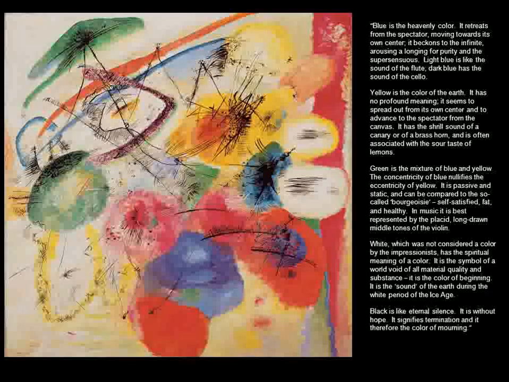"Light blue is like the sound of the flute. Dark blue has the sound of the cello." So you can actually hear him relating each of the colors to sound. But you can look here, I'll let you look yourself, at the different characterizations of the colors. So for him, it's all about symbolic relationships and then trying to express his own spiritual state when he paints.